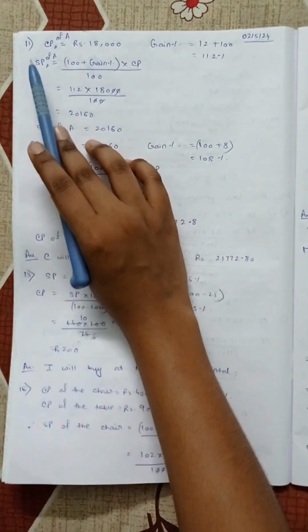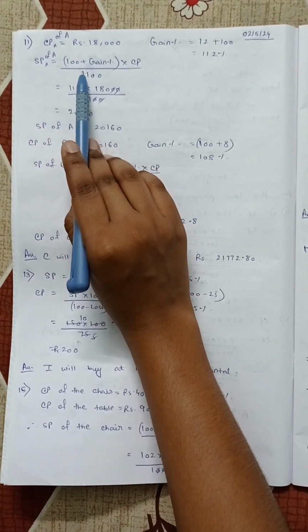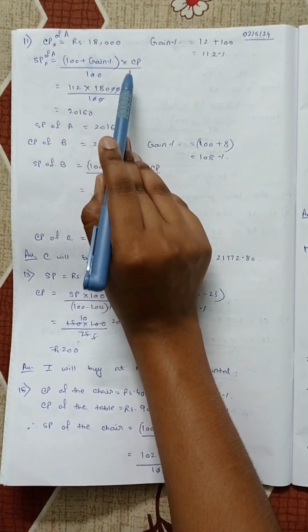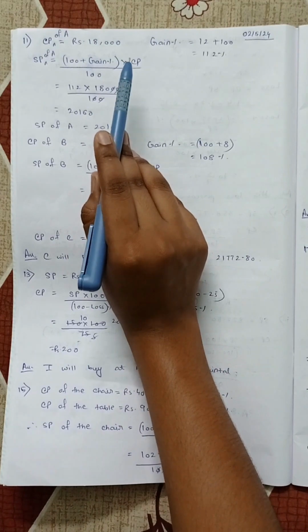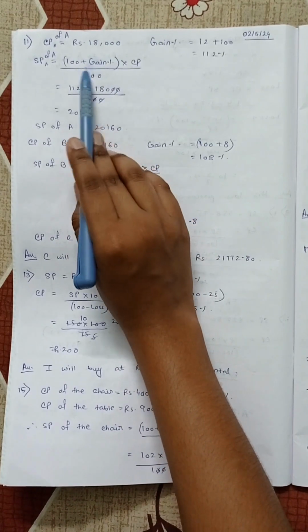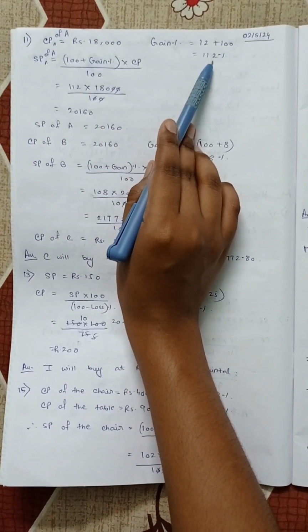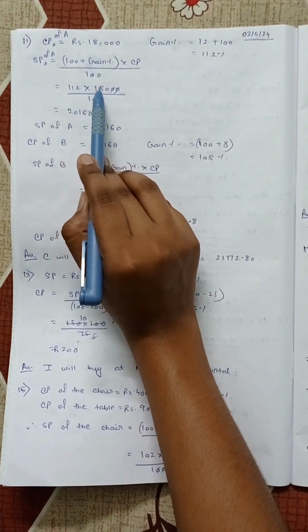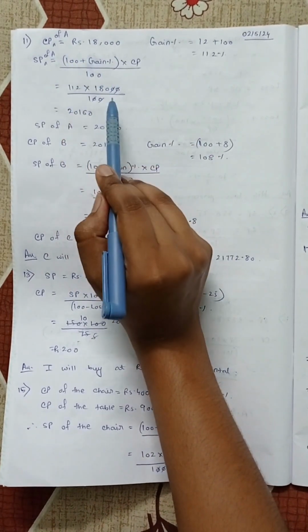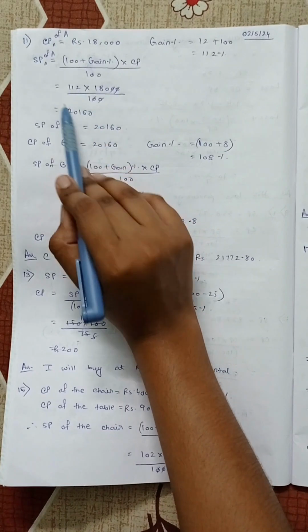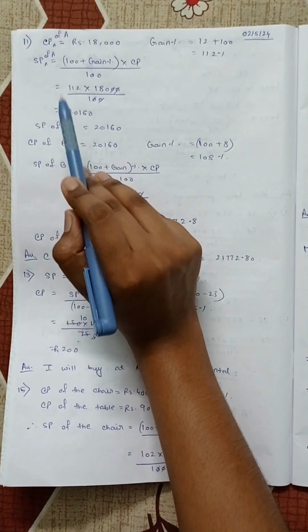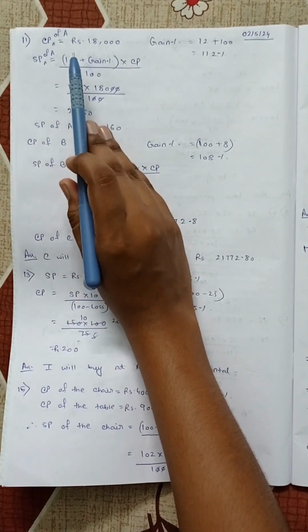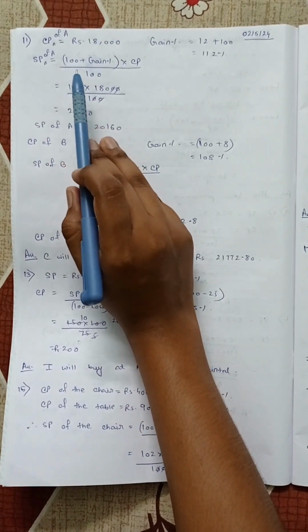But we have to find the selling price. So the formula will be (100 plus gain percentage) multiplied by CP by 100. So 100 plus gain percentage is equal to 112. So 112 into CP is already known, 18,000 by 100. So by doing this we will get this answer. But whenever you will find this answer, this is the selling price of A.